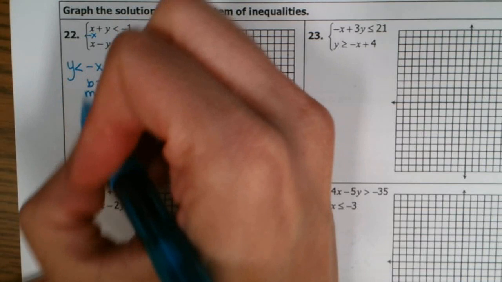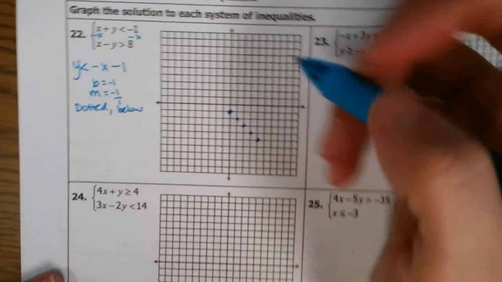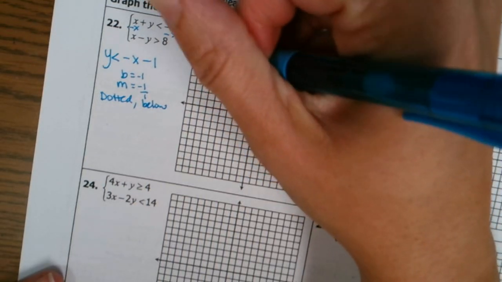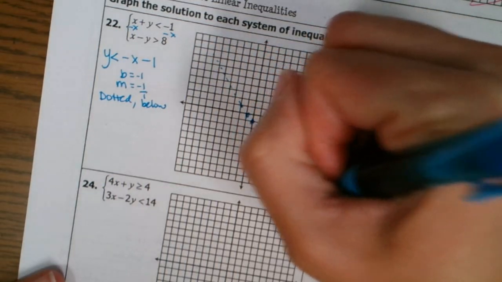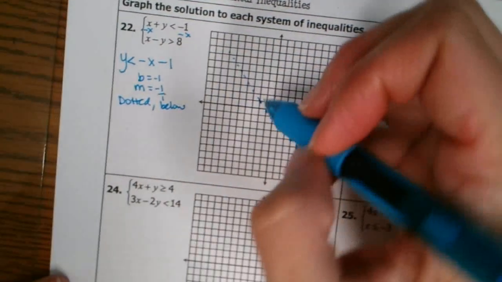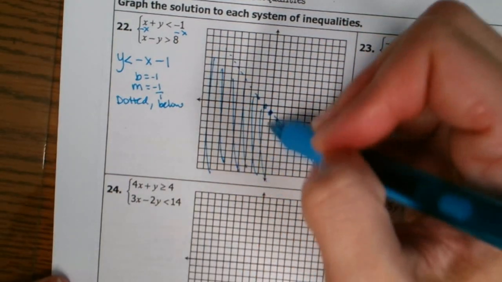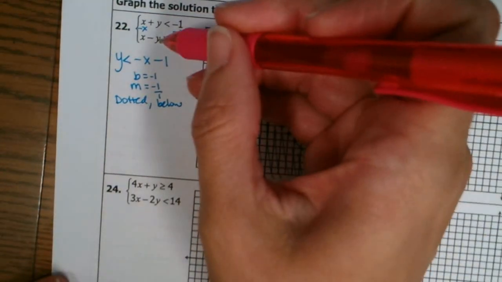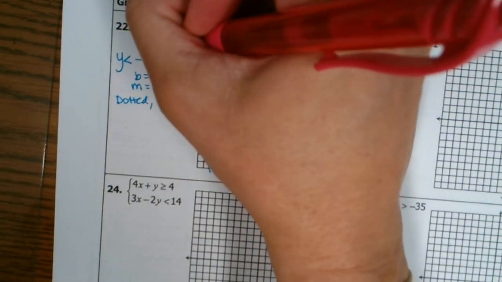When I connect these, this is going to be dotted and it's going to be shaded below. So I'm going to continue my pattern and just go dotted, and it says shade below, so I go to my y-intercept and I shade underneath. For the top one, we have to subtract the x.